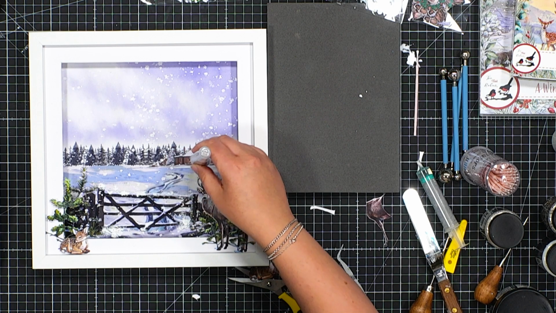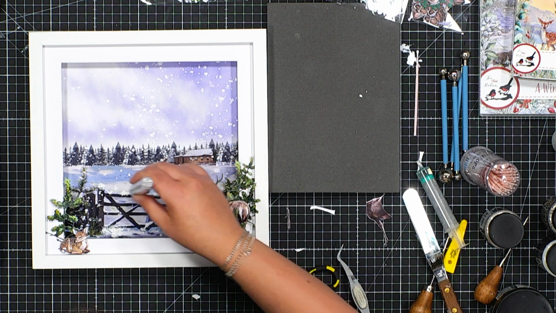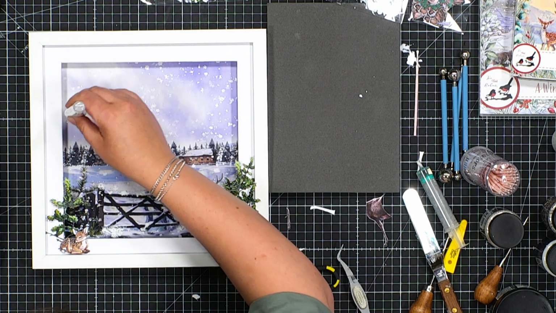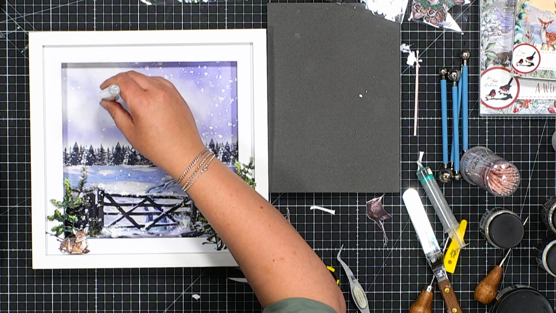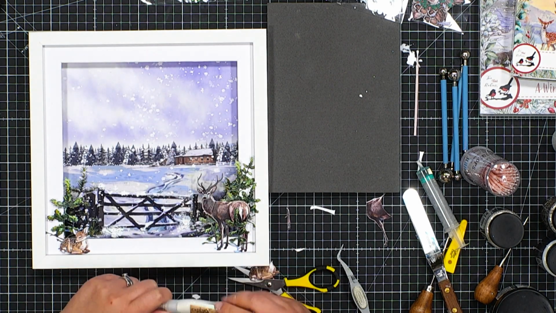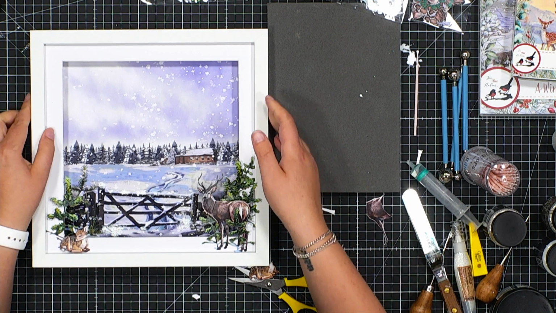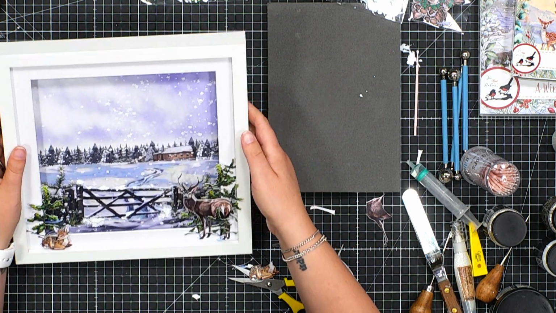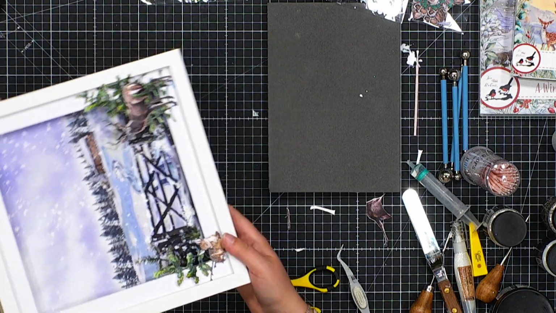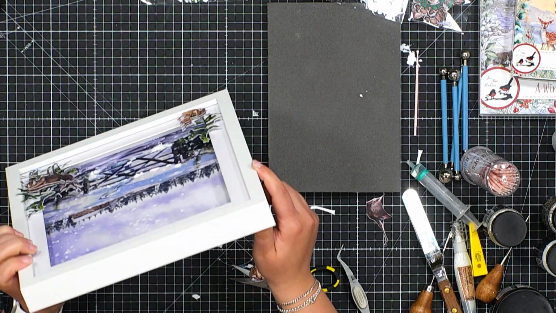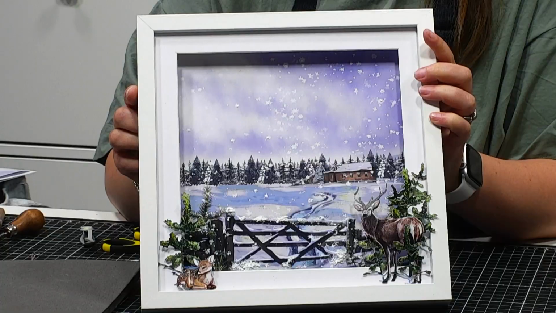Of course, when the glue dries, it is going to dry clear, so you're not going to see that little white dot. All you'll be left with is this ever such delicate element of shimmer from the powder pen there. Just going to tap away the excess so it falls to the bottom of the frame. There we've got our finished project for the frame.